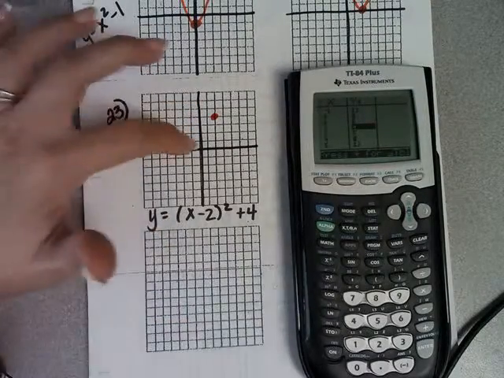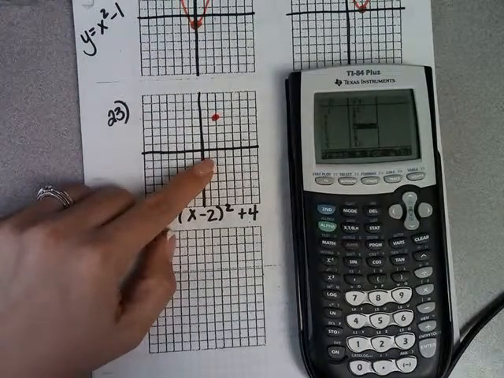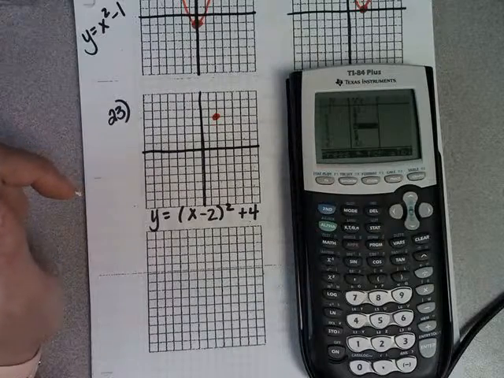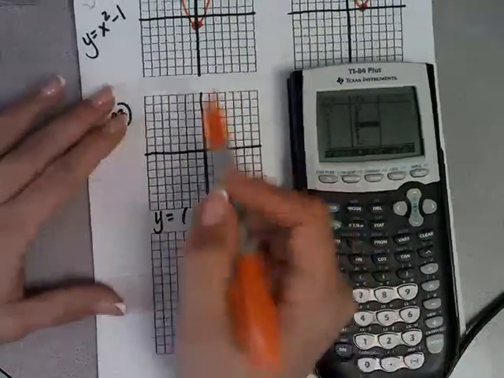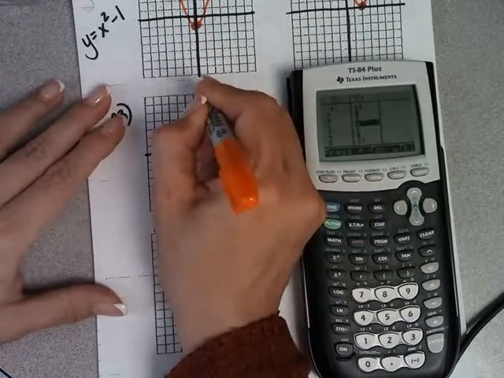I have 7 or 8 slots, so give me a point. Give me 1 point on one side of the vertex. 0, 8. So 0, 1, 2, 3, 4, 5, 6, 7. I'm gonna put them up here.